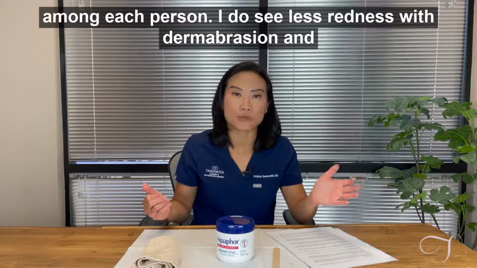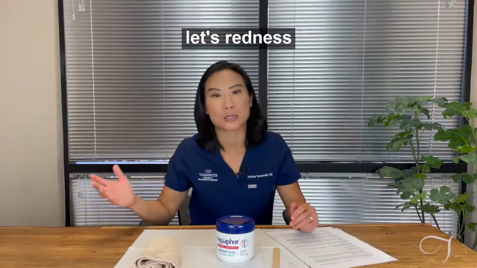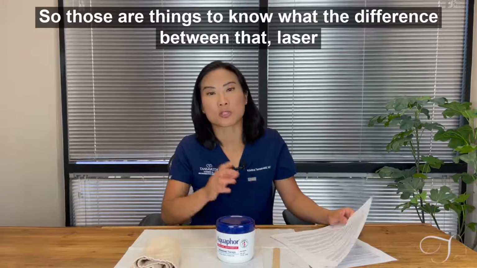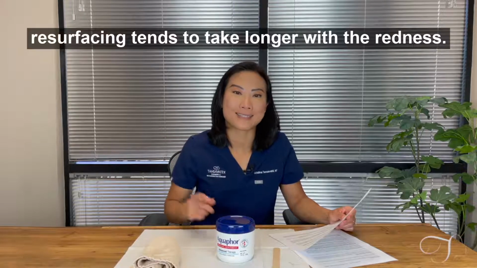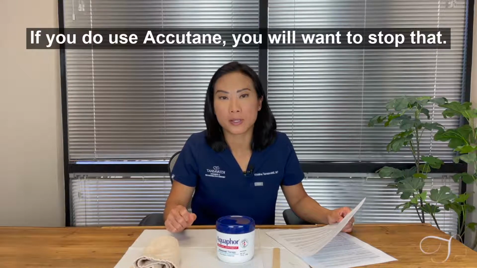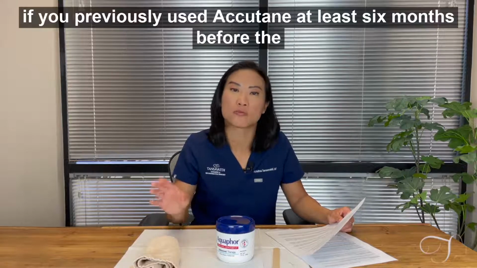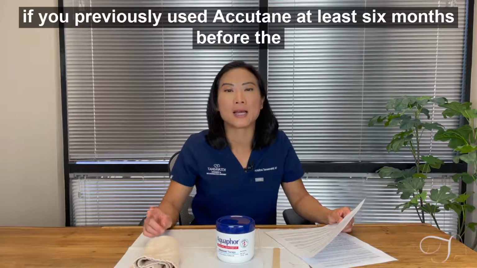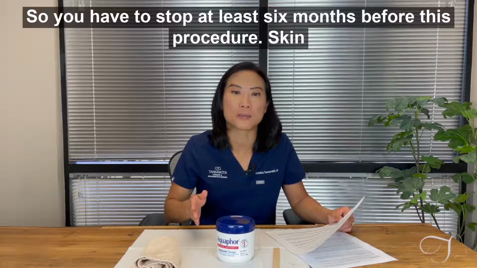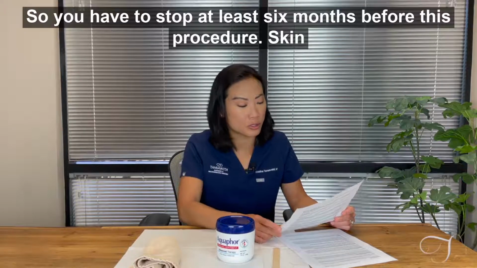I do see less redness with dermabrasion and less redness with a chemical peel, so those are things to know about the difference between them. Laser resurfacing tends to take longer with the redness. If you do use Accutane, you will want to stop that. We will not do a CO2 laser if you've used Accutane within 6 months before the procedure. So you have to stop at least 6 months before this procedure.